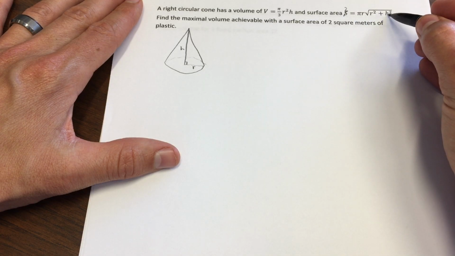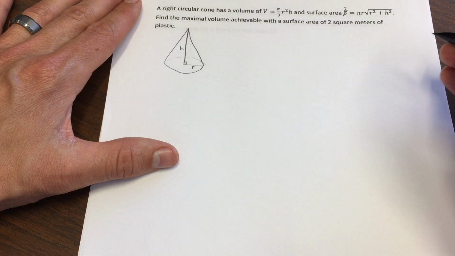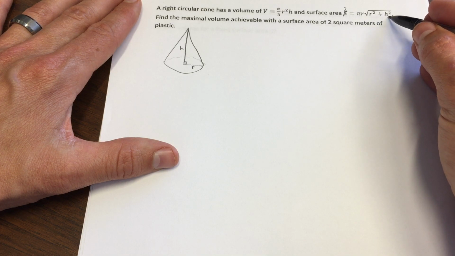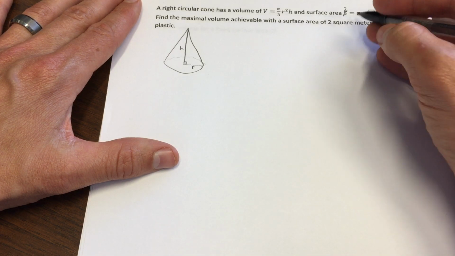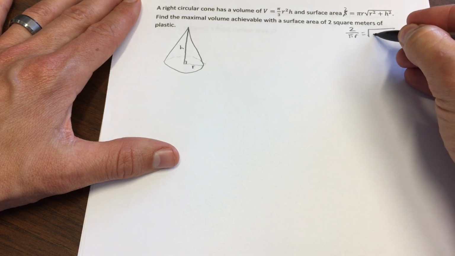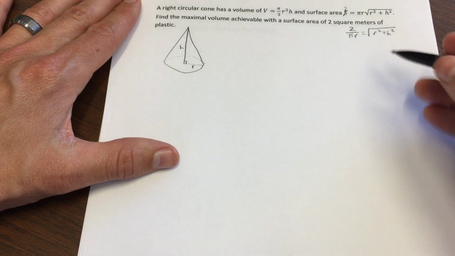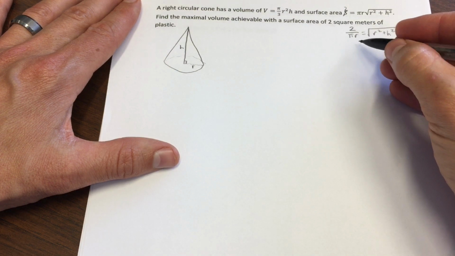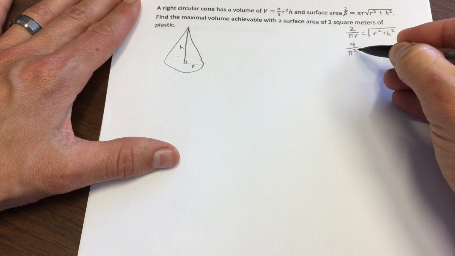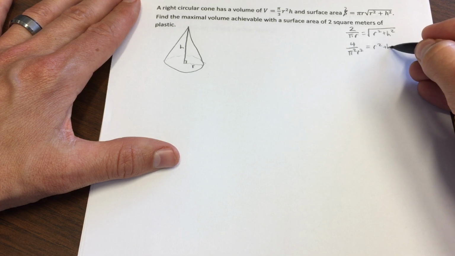Okay, so here we need to solve that for one of the variables. Then we're going to plug it in here and take the derivative of V. Since r shows up twice and h only shows up once, let's go ahead and solve for h. So 2 over pi r equals the square root of r squared plus h squared. It's nice that we know r and h are both positive, so we don't have to worry too much about pluses and minuses. Let's see, we're going to square this. So 4 over pi squared r squared equals r squared plus h squared.